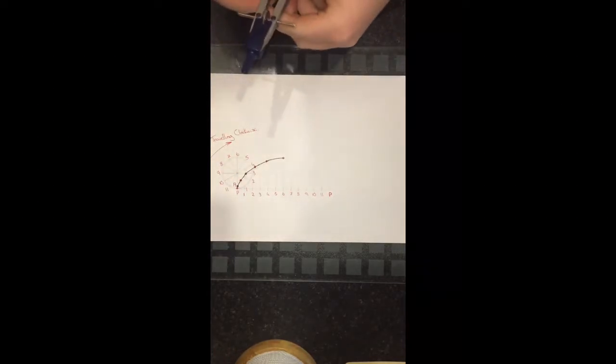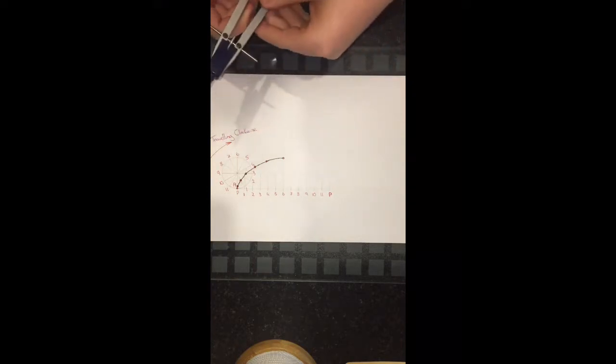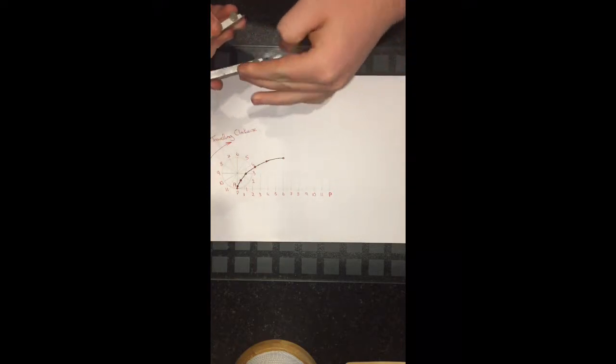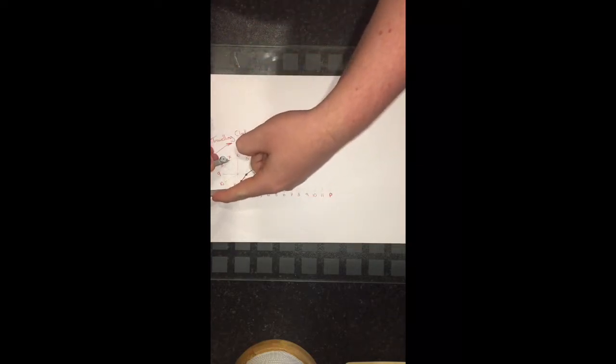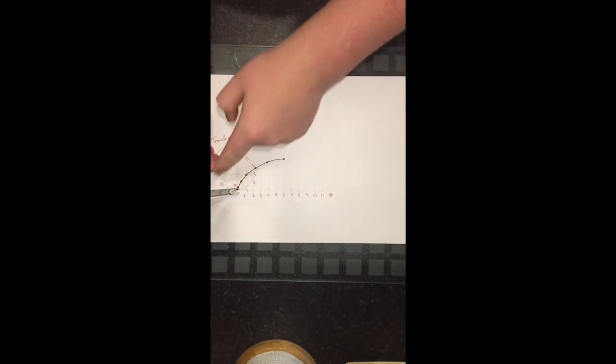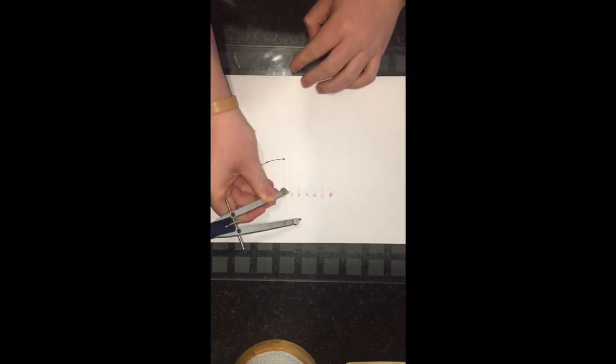Right, so now just to show you how to actually construct a point properly, because inside there is a bit congested. Our next point is point 7. So if we take our distance on our compass, put our compass on point 1, stretch it to point P, we take that distance and place it on where 7 is rolled around.